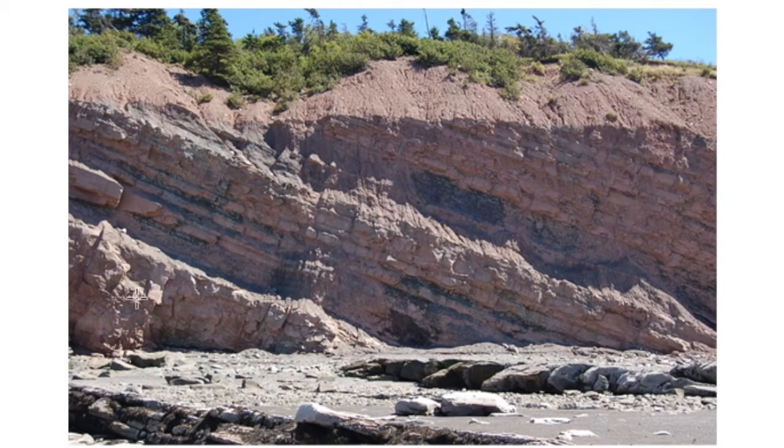So we want to be able to describe this in a consistent, efficient way when we encounter rocks. And to do that, we're going to use something called the strike and the dip.